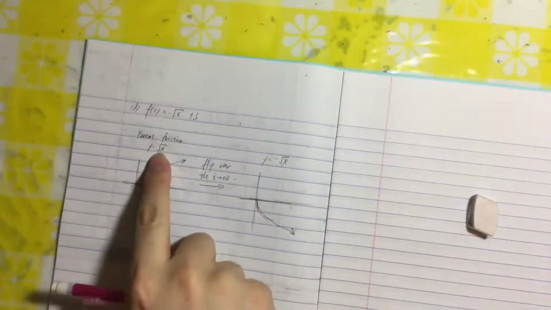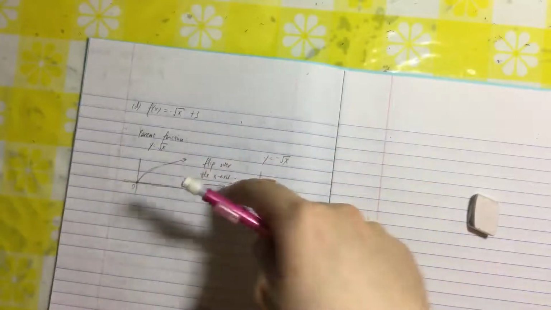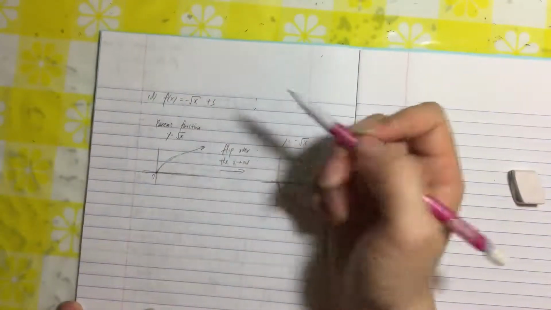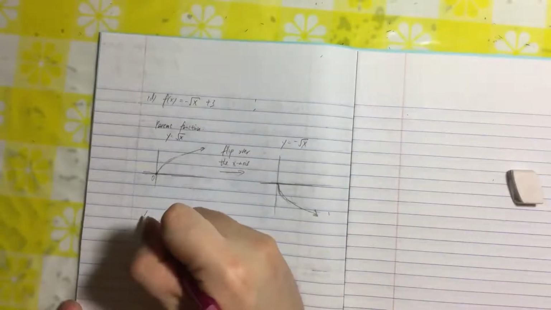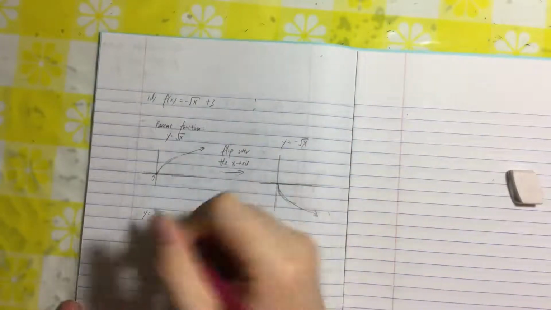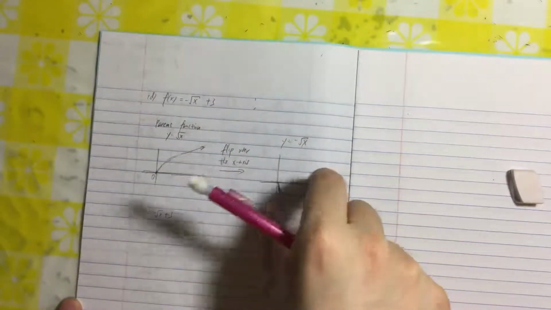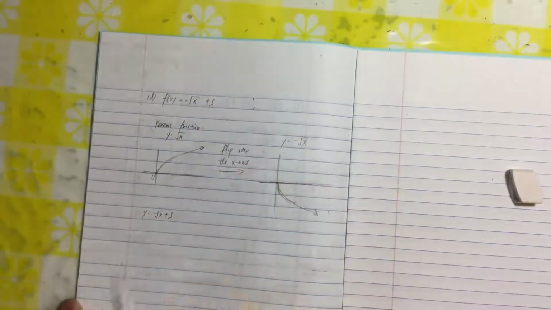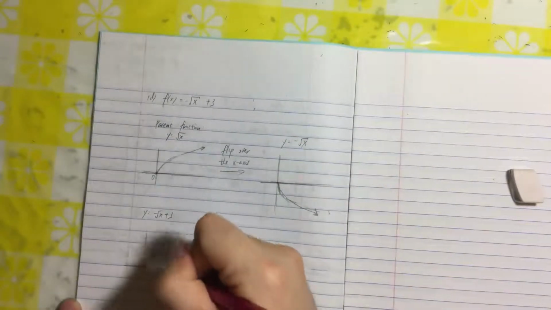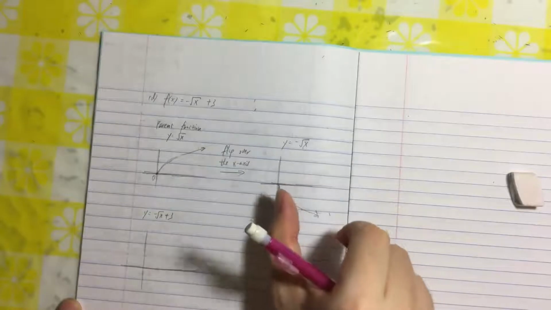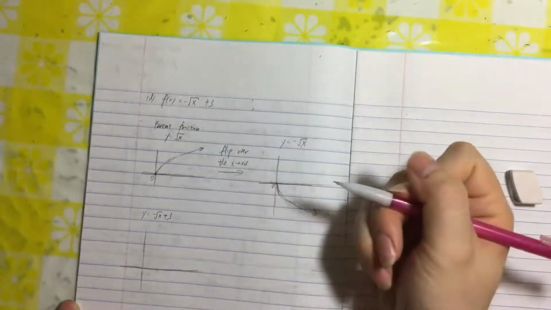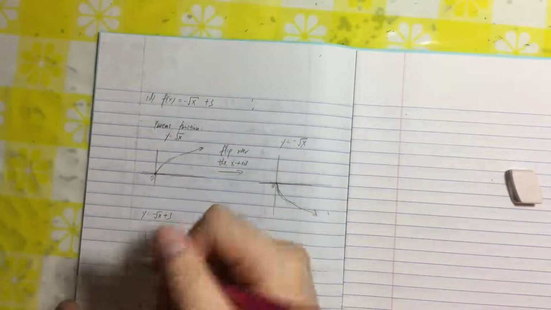When I add a negative sign in front of a function, I flip the graph over the x-axis. Next, when I add 3 to the function, I get negative square root of x plus 3. When I add 3 to the function, I shift this graph 3 units upward. Here, this point is 0. If I shift it 3 units upward, it becomes 3.